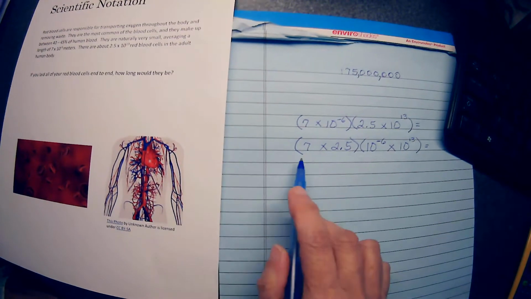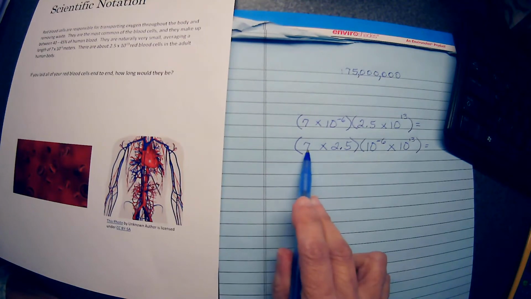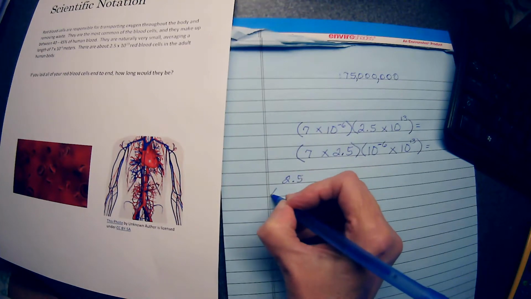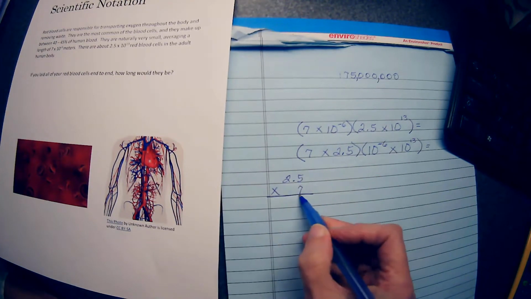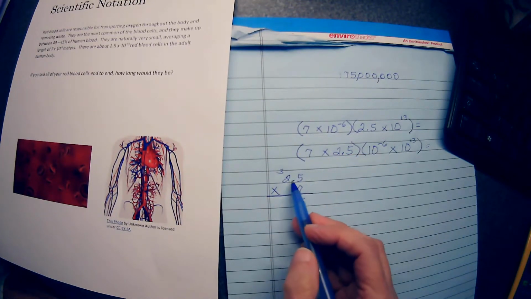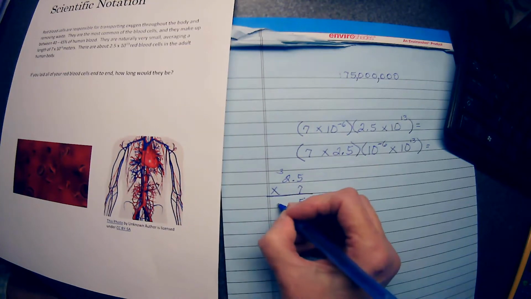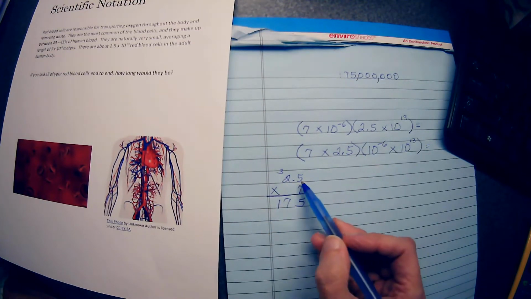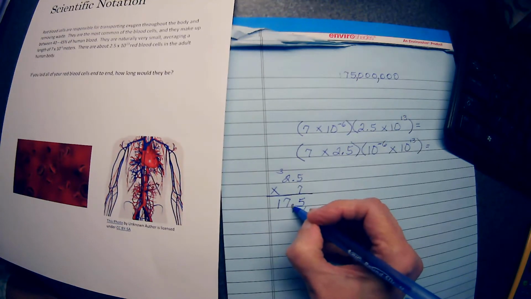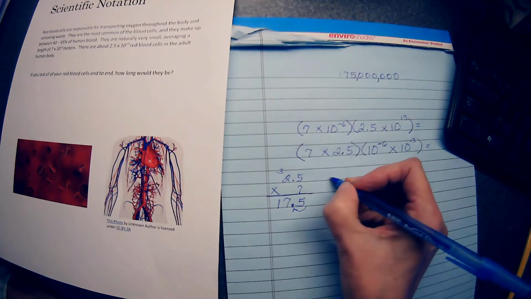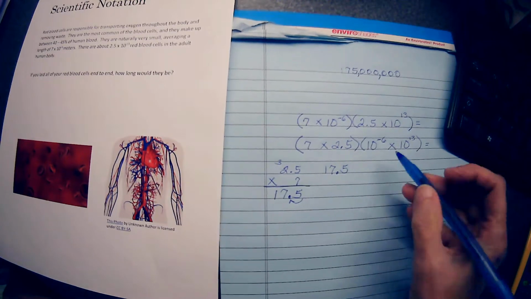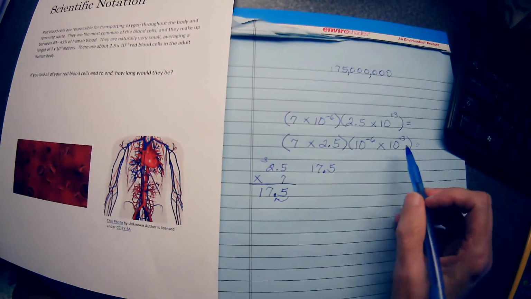Okay, now let's multiply 2.5 times 7. 7 times 5 is 35. Carry my 3. 7 times 2 is 14, plus 3 is 17. I only have one place behind the decimal point, so I'll count off one place in my answer. Okay? So right here, I have 17.5. Now I go over here to my next set of parentheses.